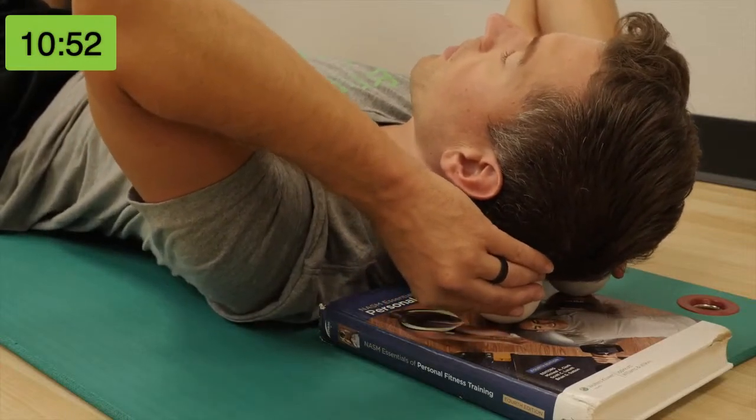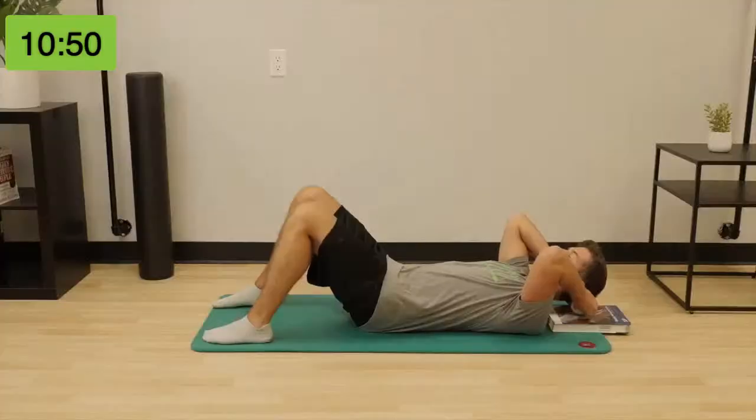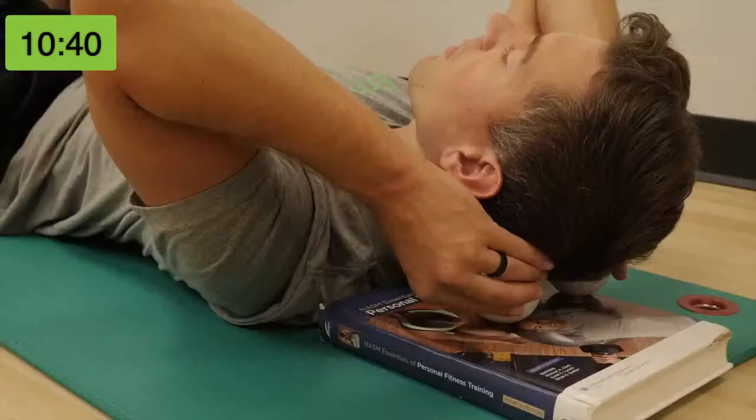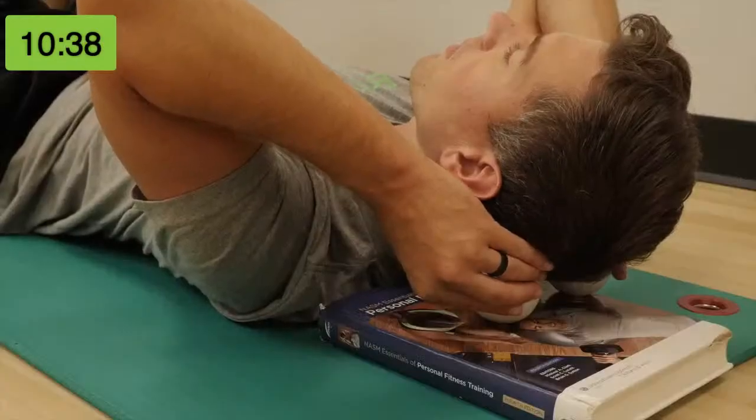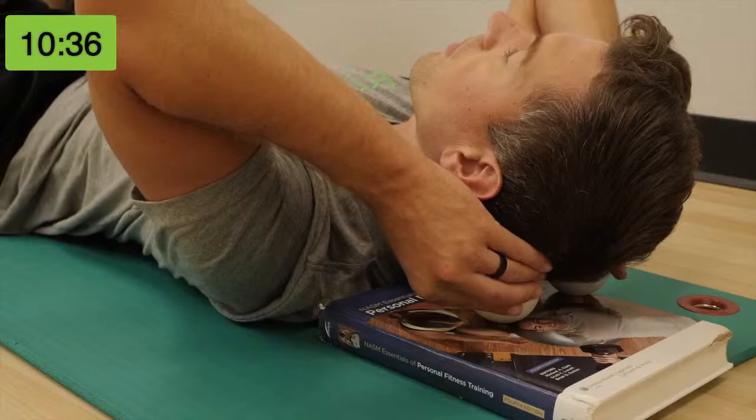At this point, you're going to begin pressing your head down into the lacrosse ball as hard as you can tolerate. This pressure should recreate the headache that you commonly feel across your forehead. Continue this pressure for 30 seconds. I will continue to talk you through the 30 seconds here. Do not let up on your pressure.